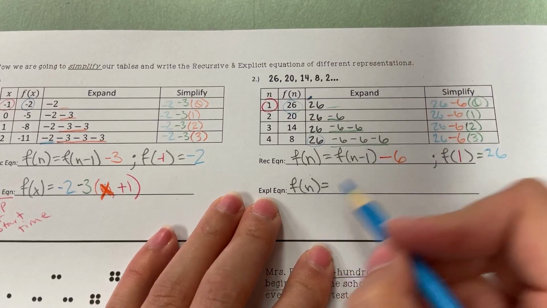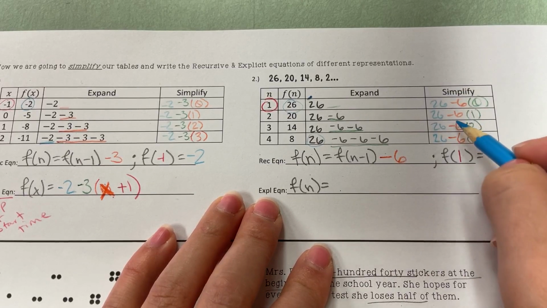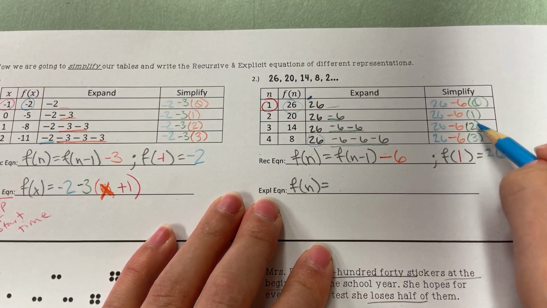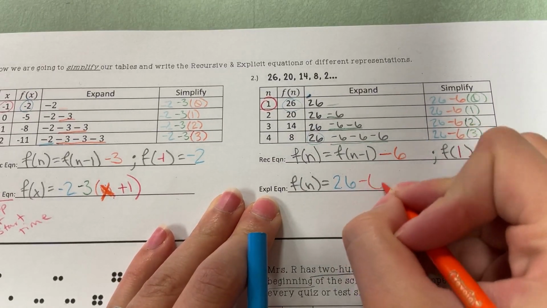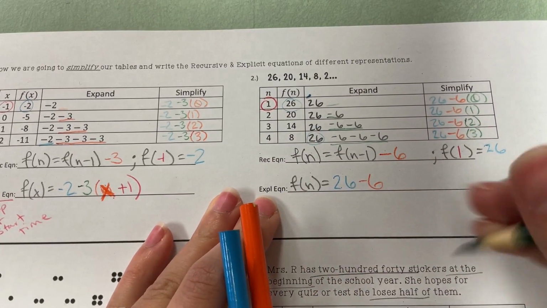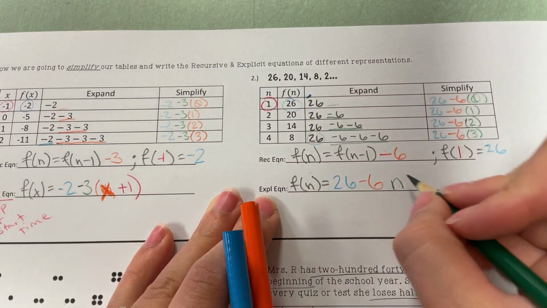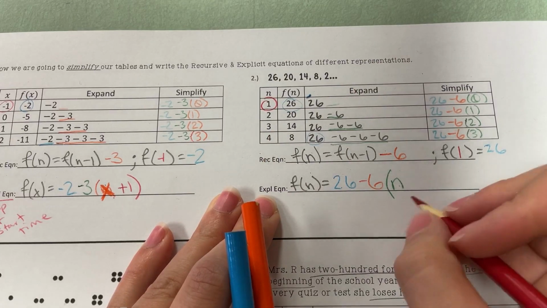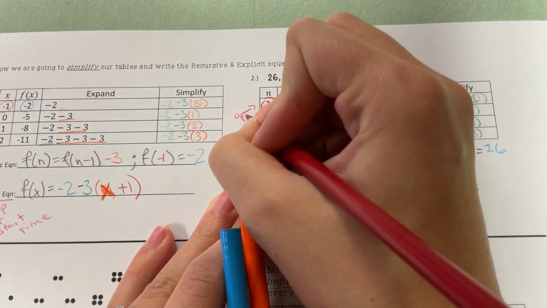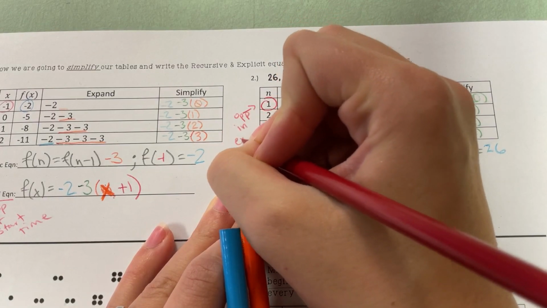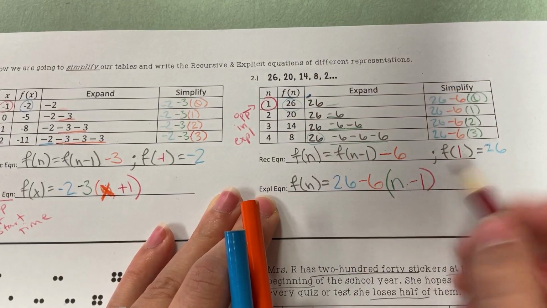Now let's write the explicit equation. So the explicit equation looks like the simplified version, except we have a variable where we see the numbers changing. So we have 26 minus 6, and then we have n. However, we don't start at time 0, so we have to do n minus 1, because again, we do the opposite in the explicit, okay? So if I have positive 1, we're gonna write a minus 1.